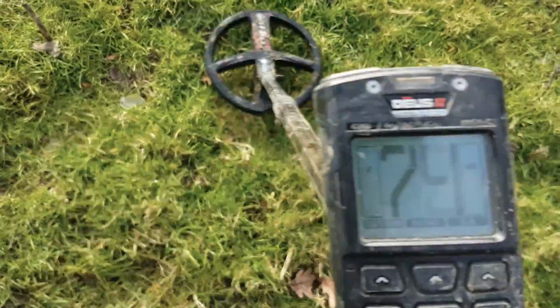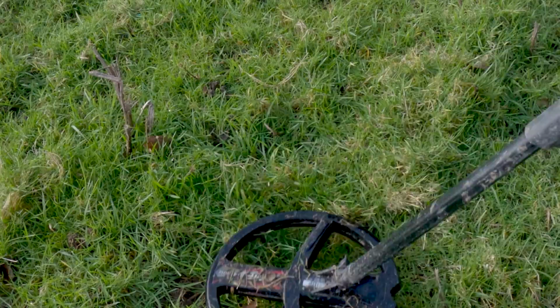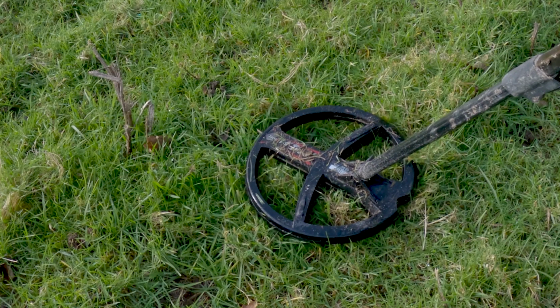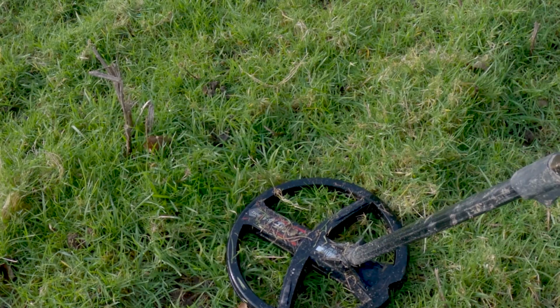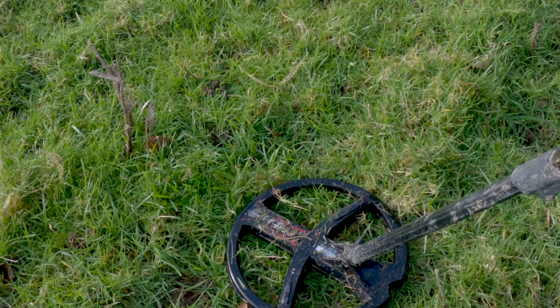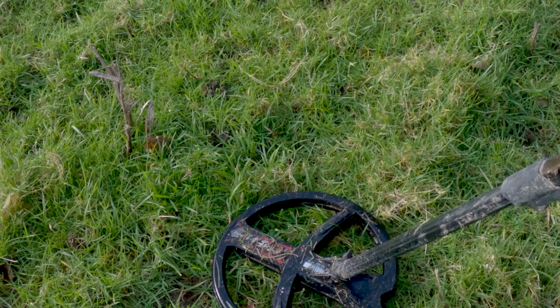This one's coming up about 74. Little sweet sound. Let's try the pinpoint method. Very quiet. Hit it. Gone. I think that's a deep one.